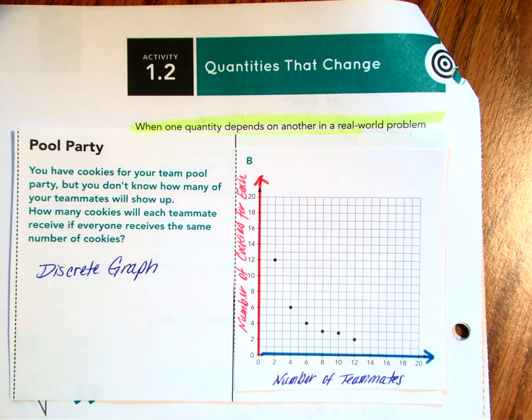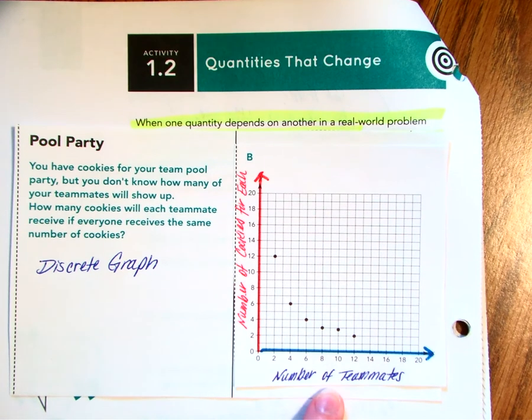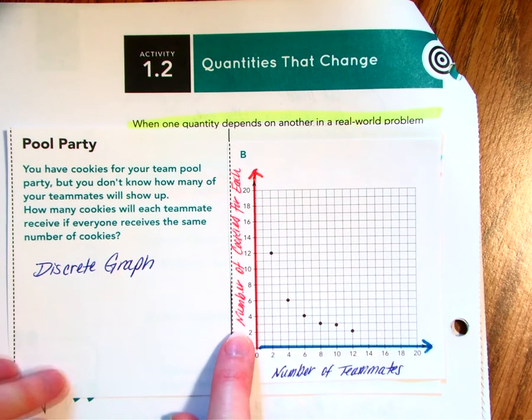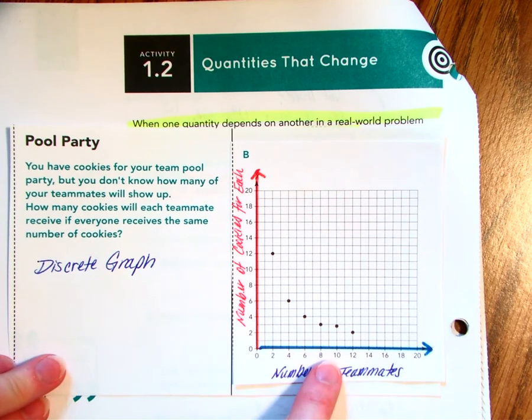The two quantities include the number of teammates who attend the pool party and the number of cookies for each teammate. The number of teammates who attend the party and the number of cookies for each teammate. So the two changing quantities are the one in blue and the one in red.